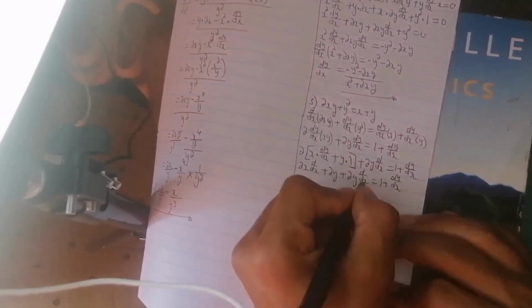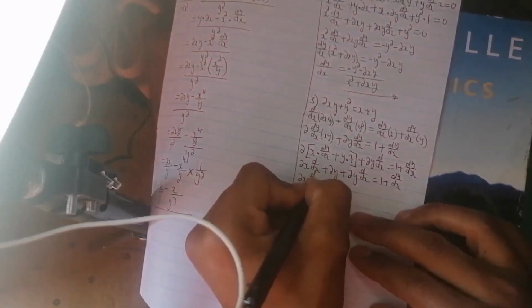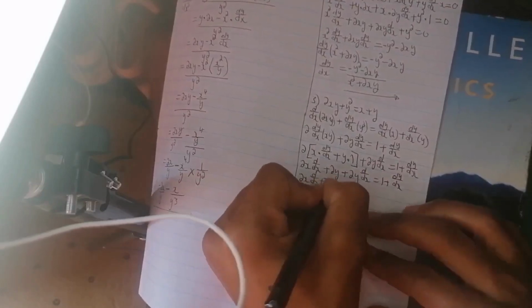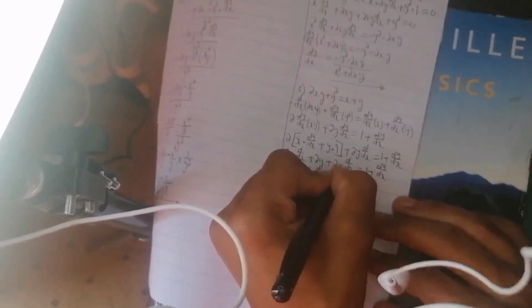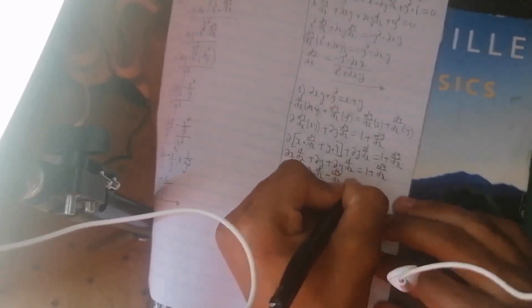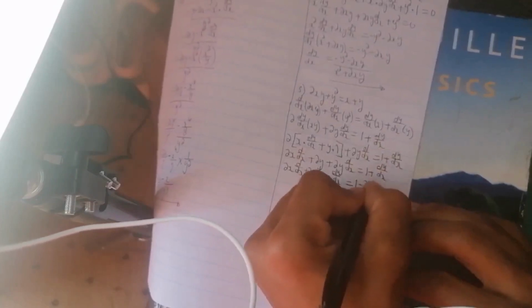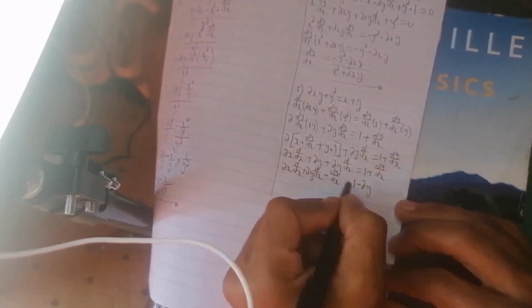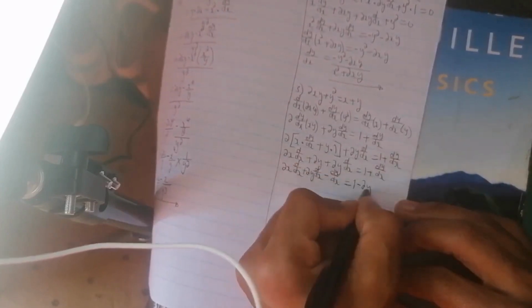Group the dy's and the dx's together: 2x dy over dx, 2y dy over dx minus dy over dx, equals 1 minus 2y. Remember, this goes to that side.